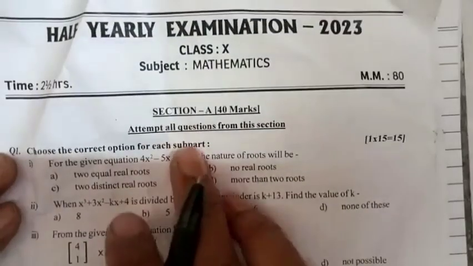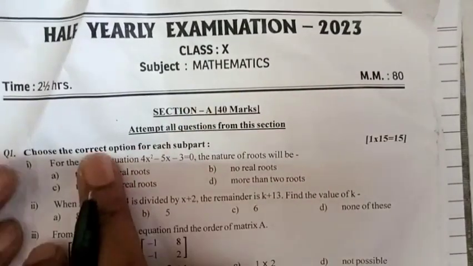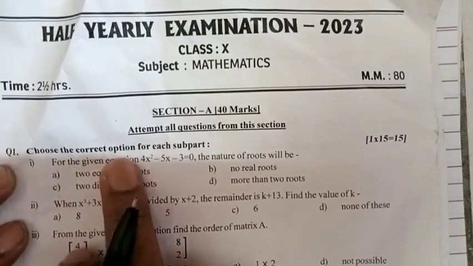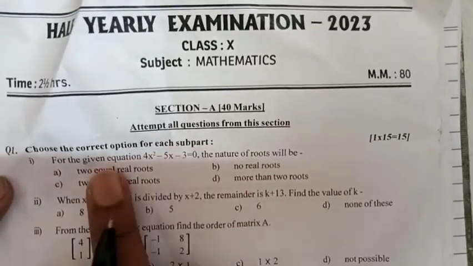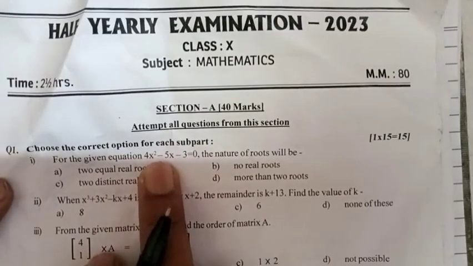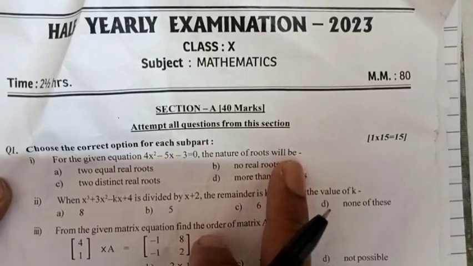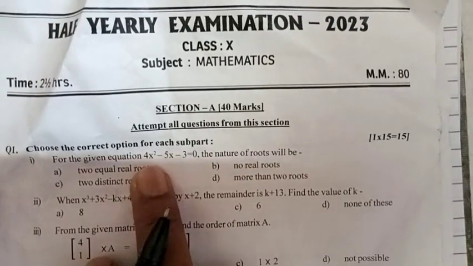Now see, we are solving the maths paper for class 10th, and the first question is you have to choose the correct option for each of the following subparts. Now in the first subpart they have given you a quadratic equation and you have to discuss the nature of the roots. Now how do we comment on the nature of the roots?